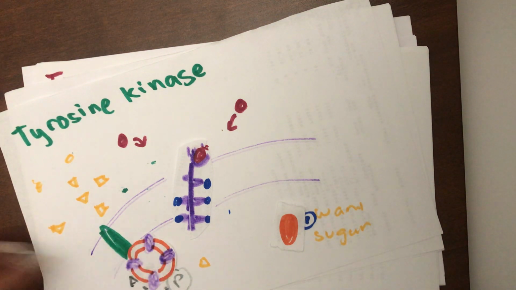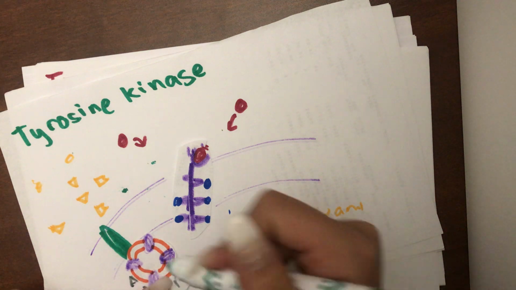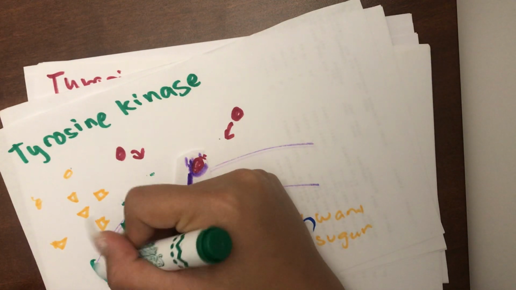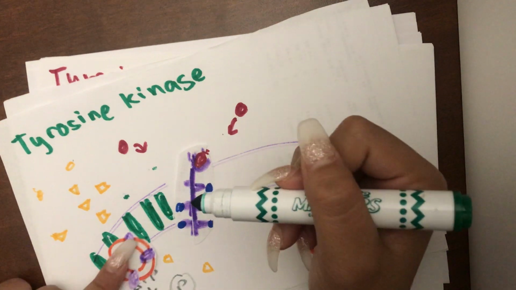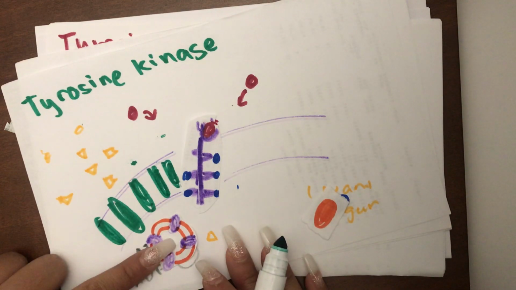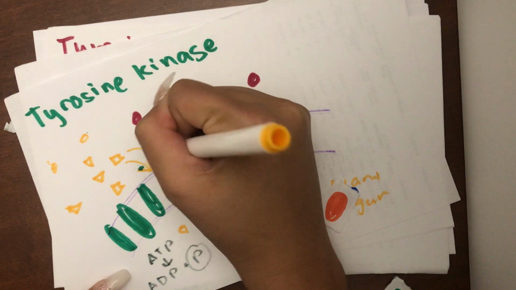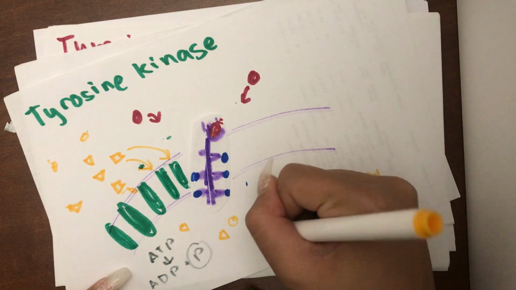merges with the cell membrane. Sorry, they're different colors, but basically, like these four, they merge with the cell membrane, but in form of 1, 2, 3, and 4. And what is used for? So this, boom, merges to here, boom, comes that. What does that do? It allows for glucose to travel in, and then more glucose everywhere.